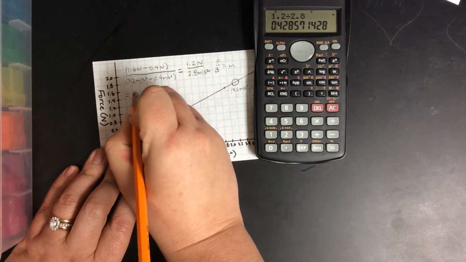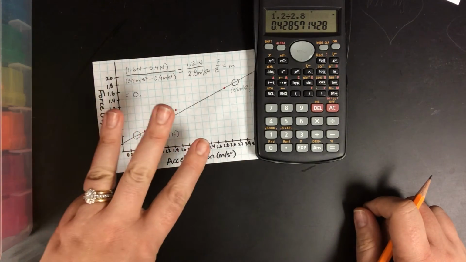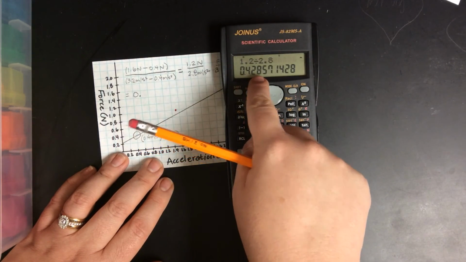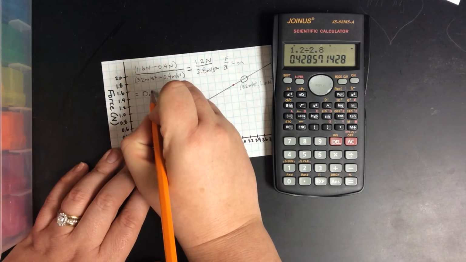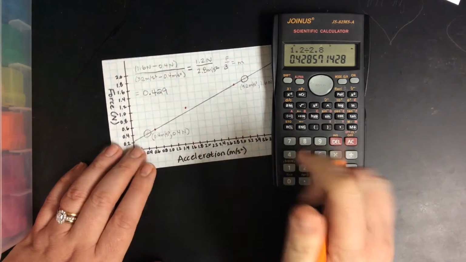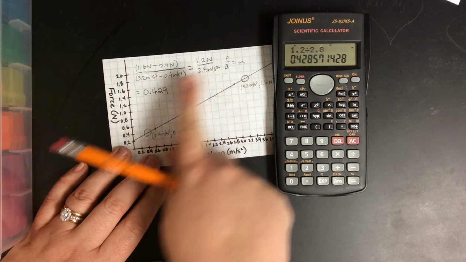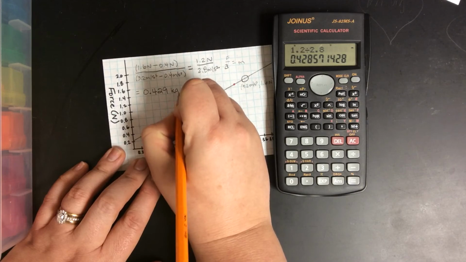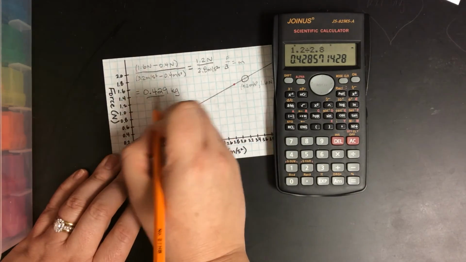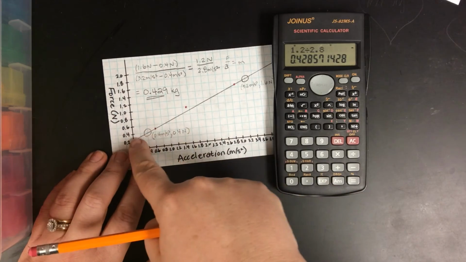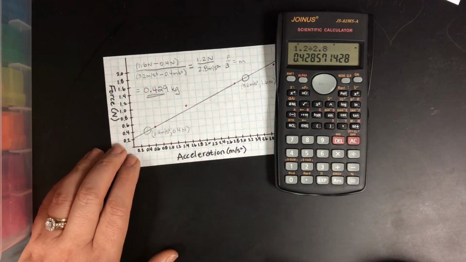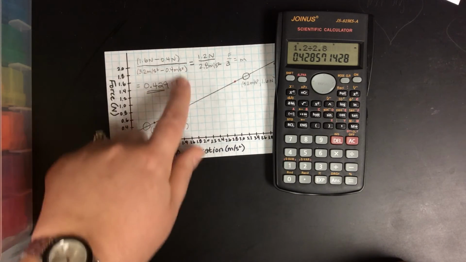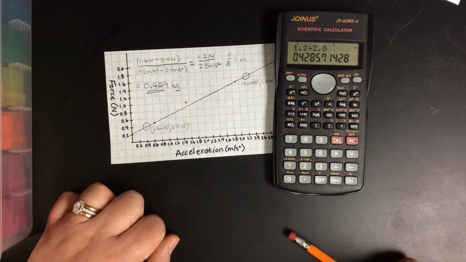gives us 0. We're going to keep 3 significant figures here, and I will tell you why in just a moment. 0.429. I'm going to round that up to a 9. And because we know that we're finding mass, our units on this, force over acceleration, are going to be kilograms. 0.429 kilograms is the slope of our line. If you weren't writing your work on your journal page, make sure that you write your answer on your journal page where it asks for the slope.